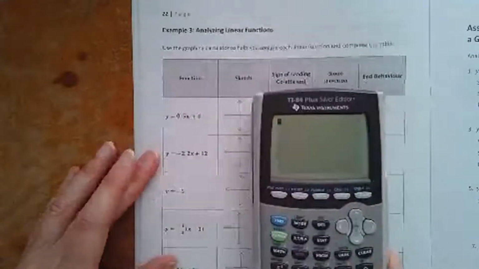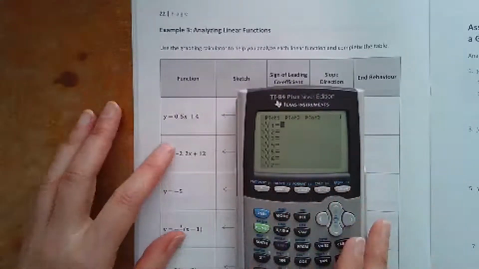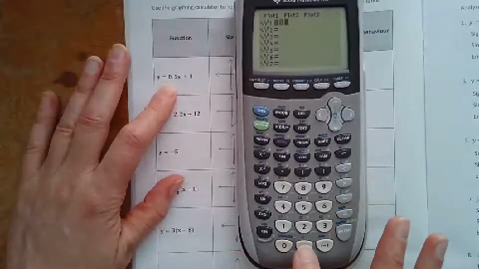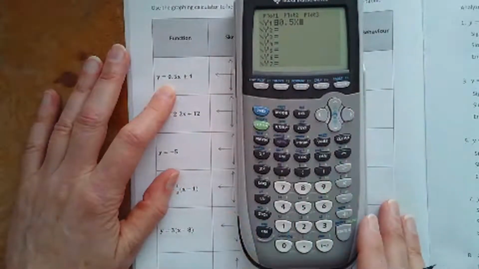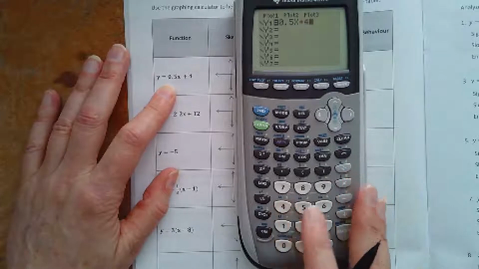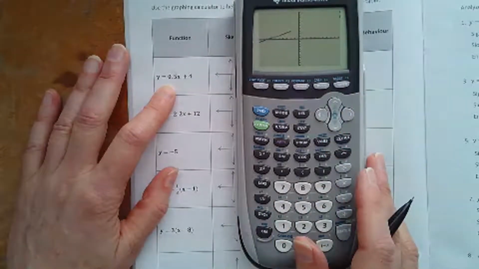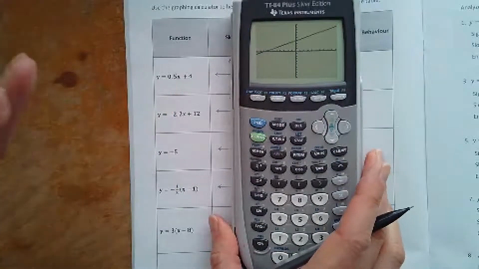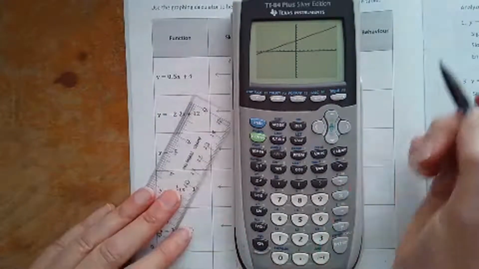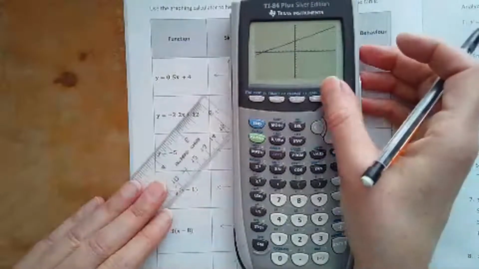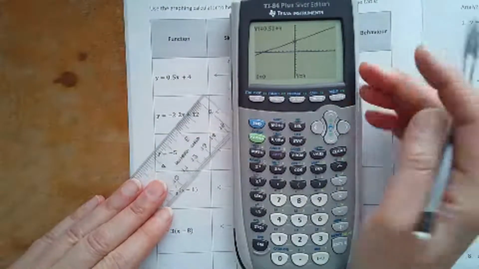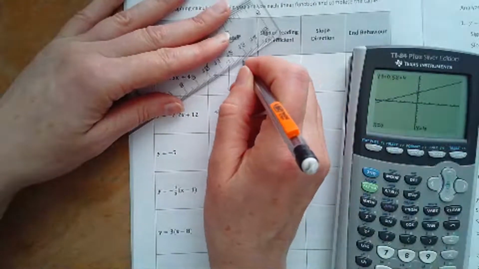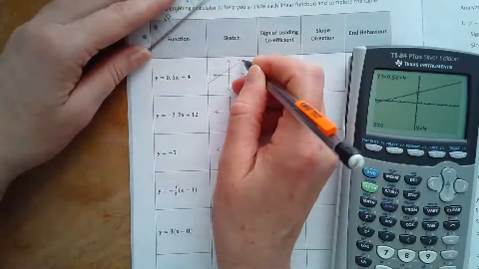Okay, so now when I go to y equals 0.5x plus 4, graph. So it looks like it's kind of a more shallow graph. It doesn't go as high up on the y-axis. So let's press trace and it goes to 4, right? So it's kind of a flat thing here.